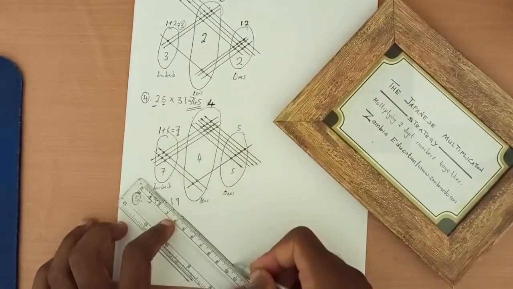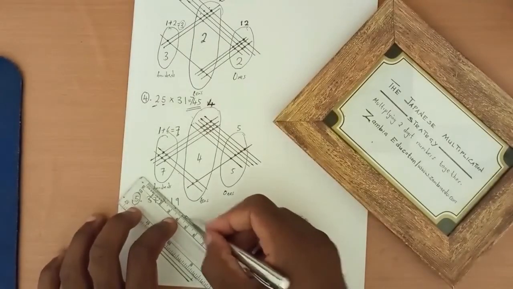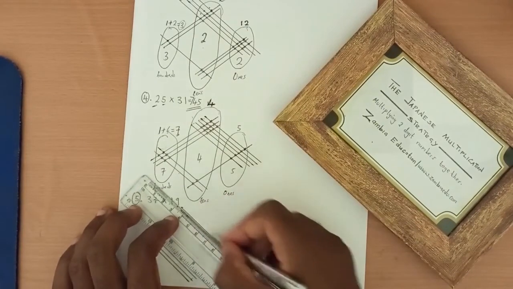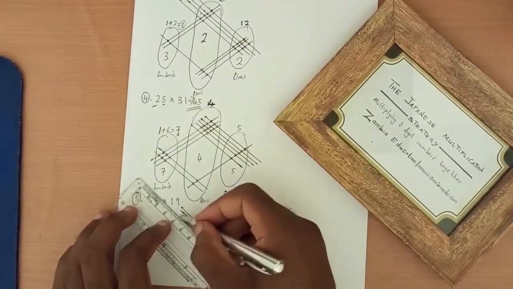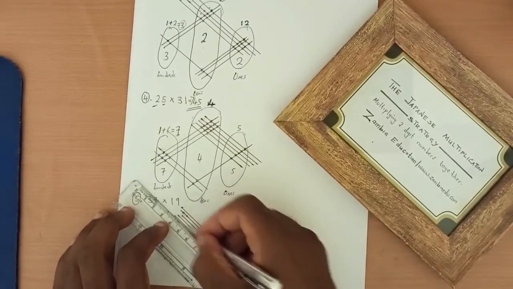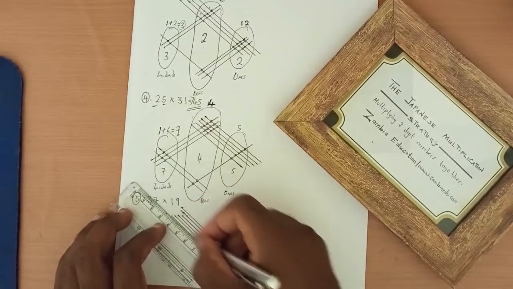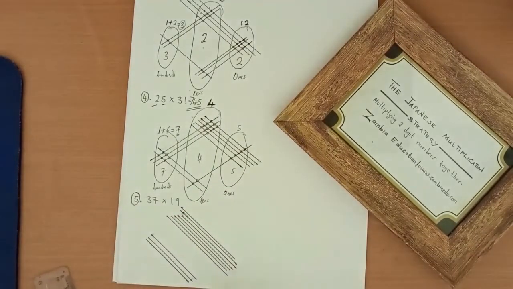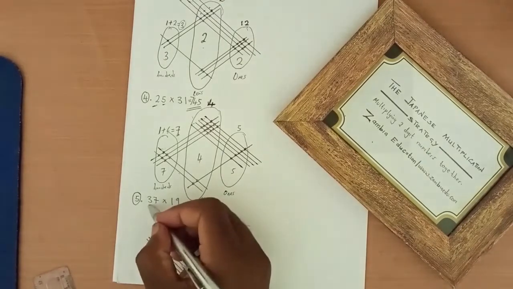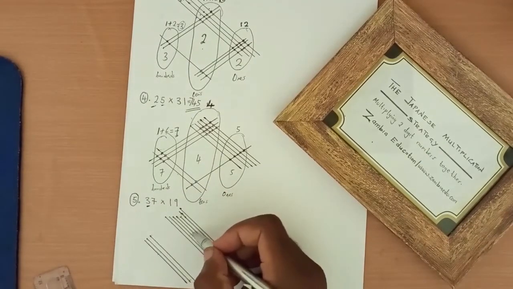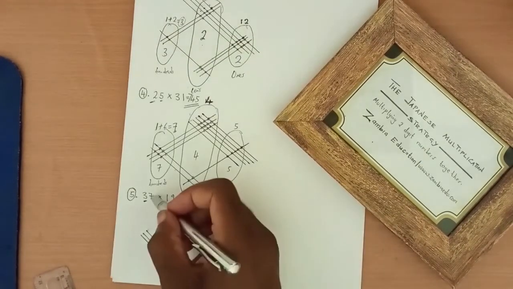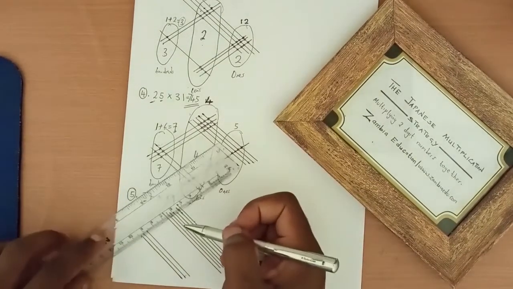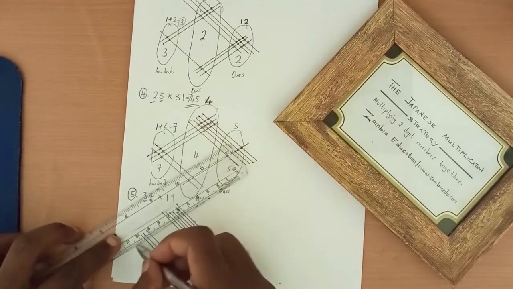And we are going to draw 7 lines here. 1, 2, 3, 4, 5, 6, 7. So 3 lines to represent that 3, and 7 lines to represent that 7. And now we're going to show that 1 in that way.